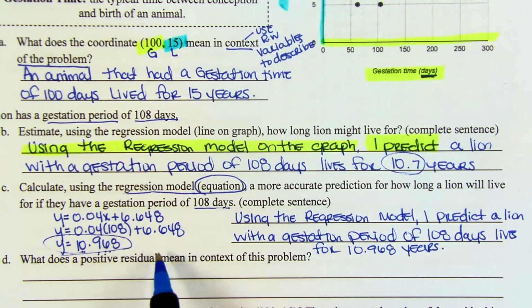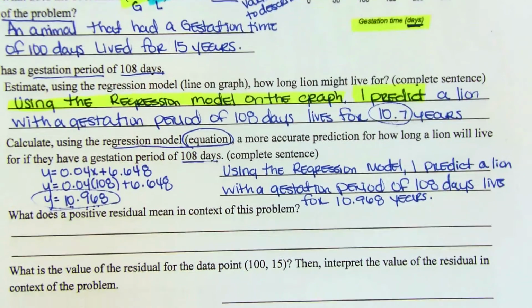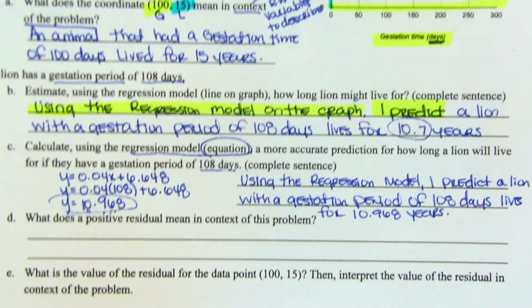All right, again, notice I have my math and I'm saying what I'm using. I'm using the regression model, and this is a prediction. Okay, question D, what does a positive residual mean in context of this problem?